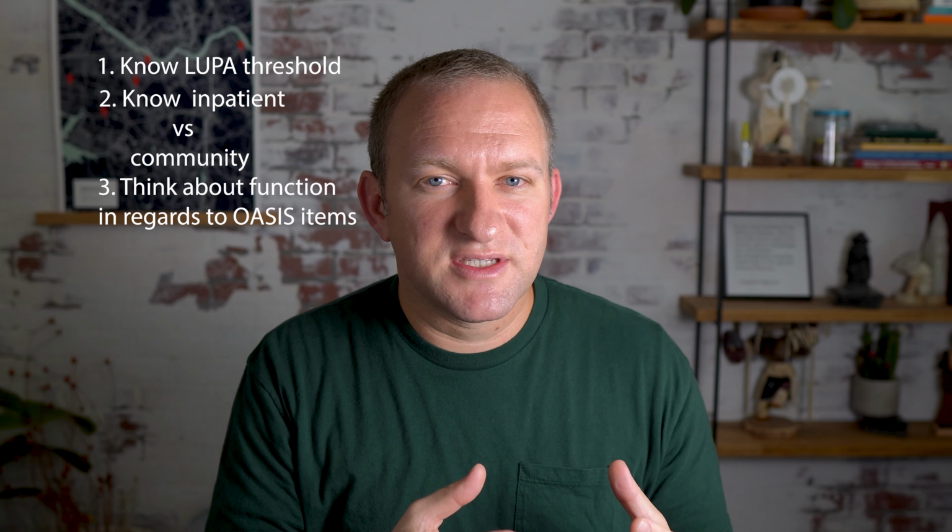The last thing to consider is something that's really easy for SPTs. That's their functional level. So think about the OASIS items, whether you're doing the start of care or you're doing the PT evaluation. Think about those OASIS items. If the patient is very independent, they just have a few deficits, they likely don't need as much therapy. Now that makes sense clinically as it does financially, right? So this is easy for SPTs. Think about how impaired they are. If they're more impaired, they should have more visits.